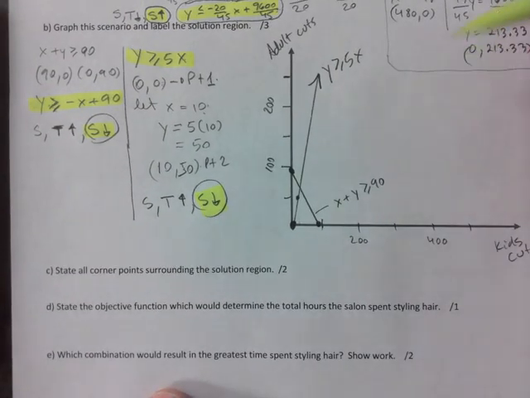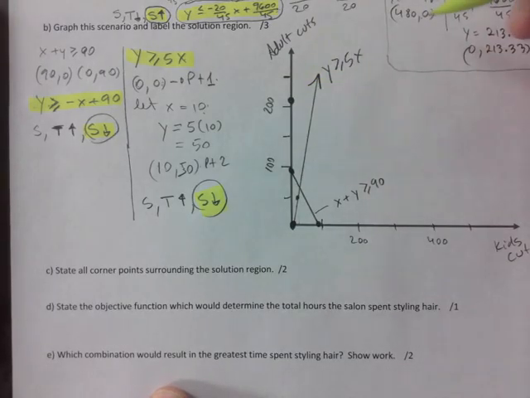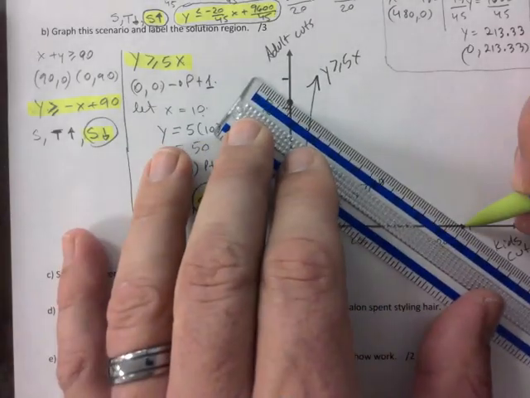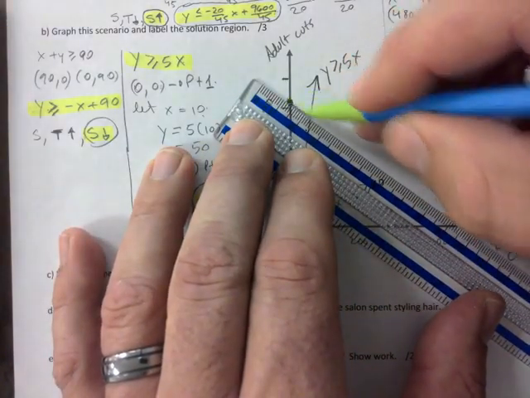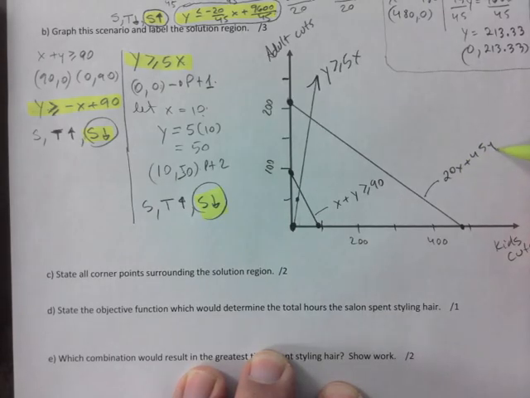And then the last one is (0, 213), way up here, and 480, which is almost 500, right? So close enough is good enough. You graph that line. And then you have that one as 20x + 45y ≤ 9600.